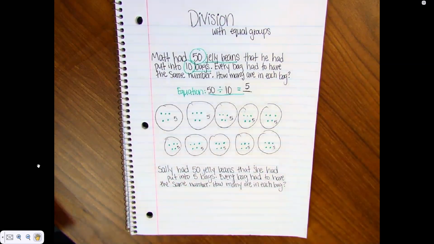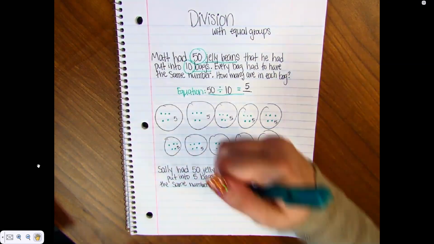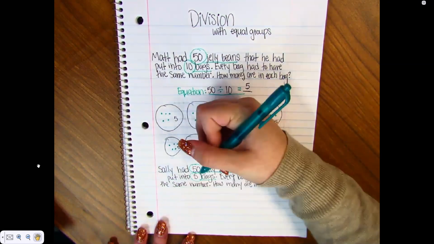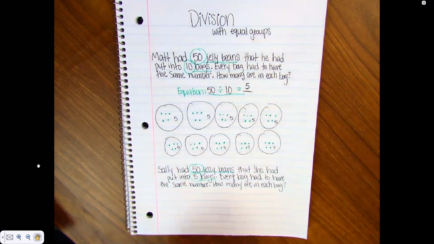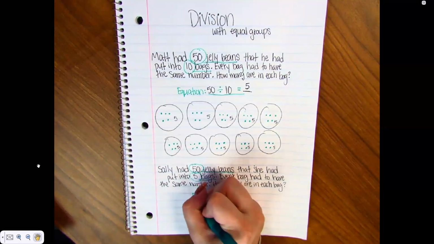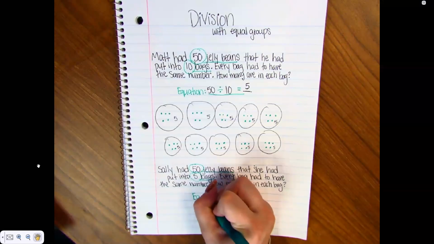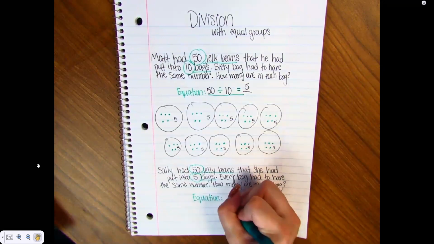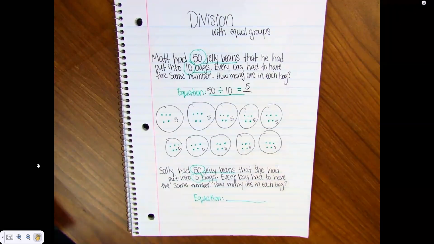Okay, so there's a reason I'm doing this. I again have 50 jelly beans and I have 5 bags. So the first thing I want you to do is tell me the equation. First, what is the equation?